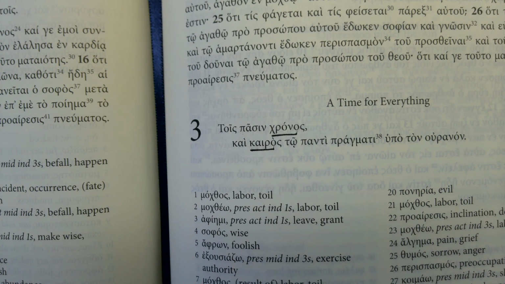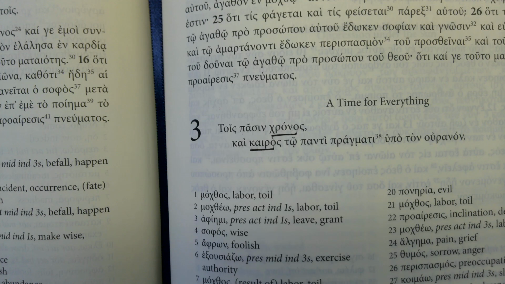Hello everyone, I wanted to once again test this camera, but also do a sort of devotional, this time from the Septuagint. Now, the Septuagint is obviously a translation of the Hebrew Bible into Greek, which happened a couple hundred years before the time of Jesus.